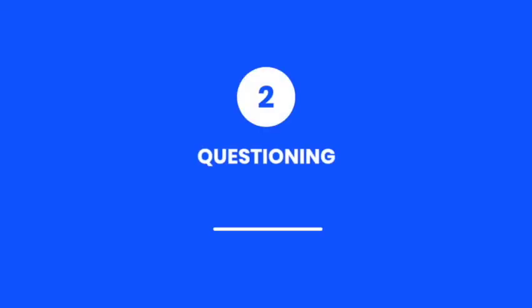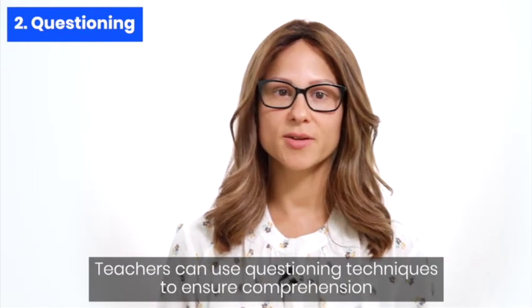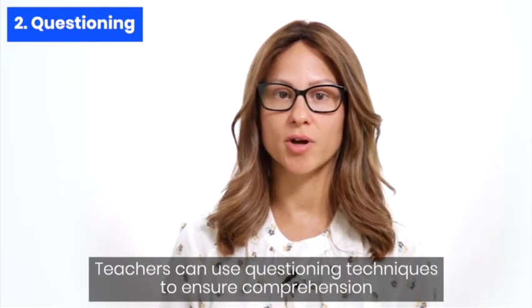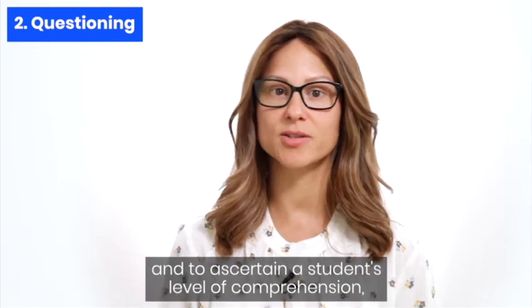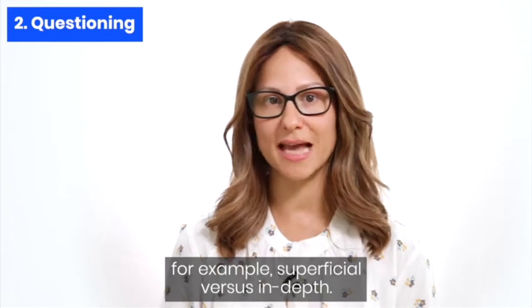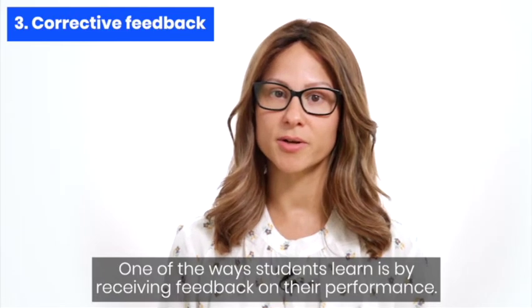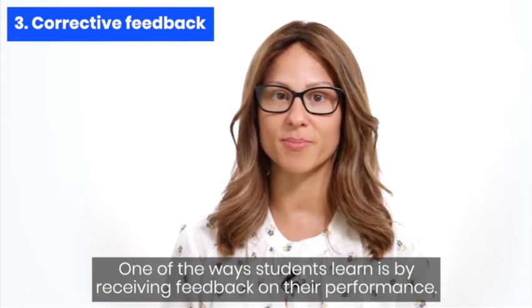Questioning. Questioning is a crucial part of good teaching practice. Teachers can use questioning techniques to ensure comprehension and to ascertain a student's level of comprehension, for example, superficial versus in-depth. Corrective feedback. One of the ways students learn is by receiving feedback on their performance.